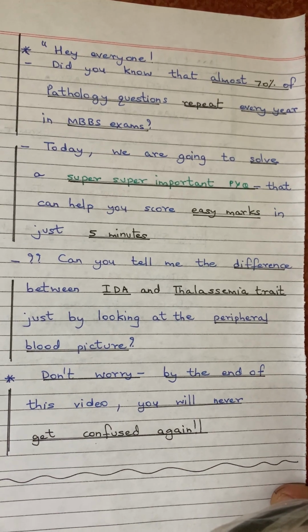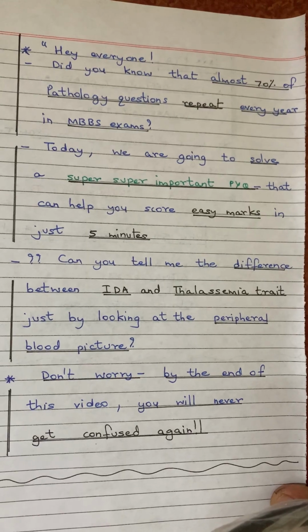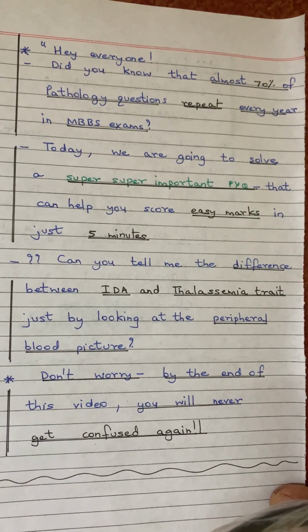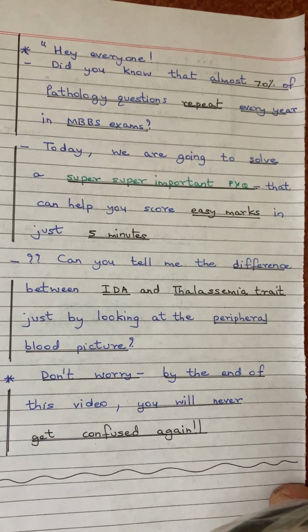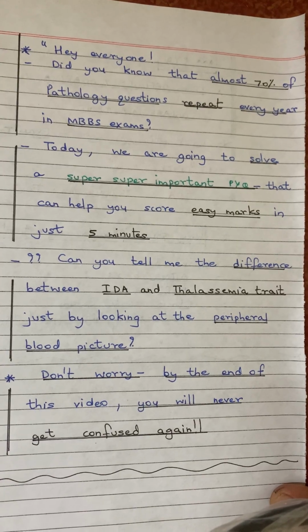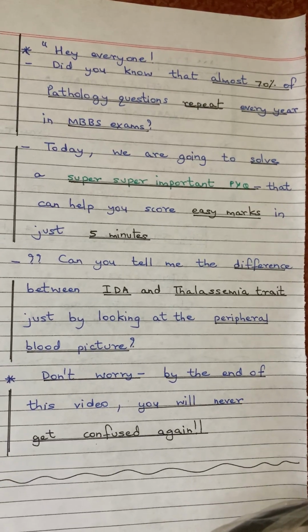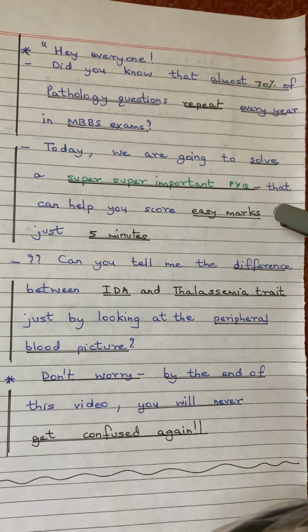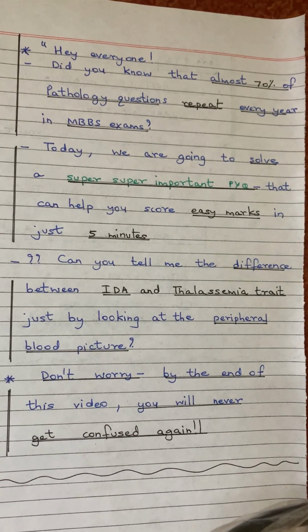Hey everyone, did you know that almost 70% of pathology questions repeat every year in MBBS exams? Today, we are going to solve a super important PYQ that can help you score easy marks in just 5 minutes. Now, can you tell me the difference between IDA, Iron Deficiency Anemia, and Thalassemia Trait just by looking at the peripheral blood picture? Don't worry, by the end of this video, you will never get confused again.